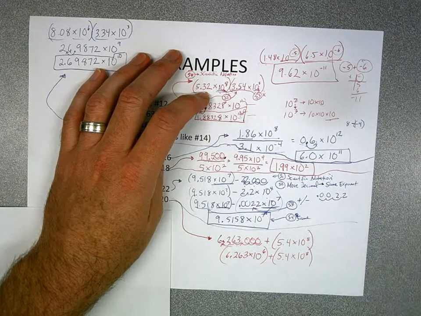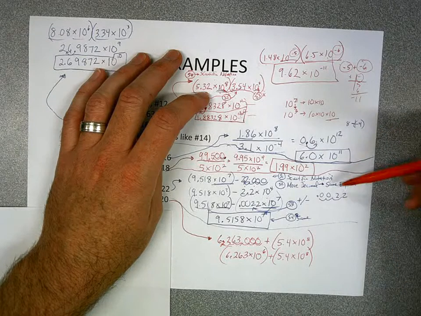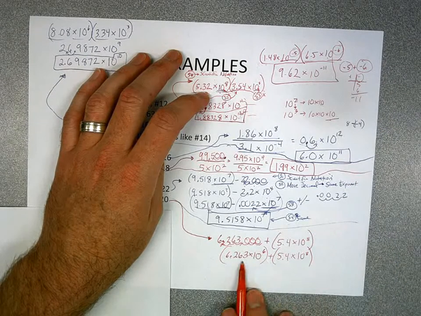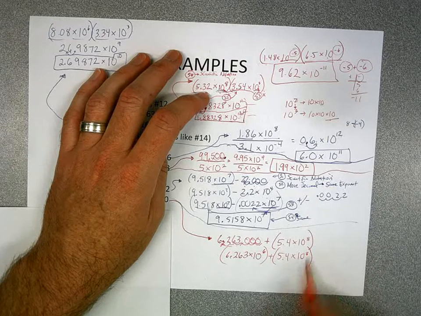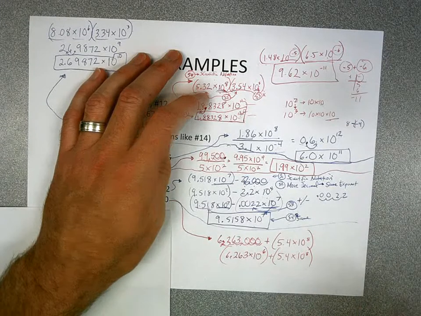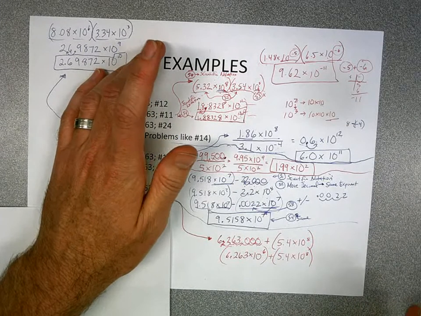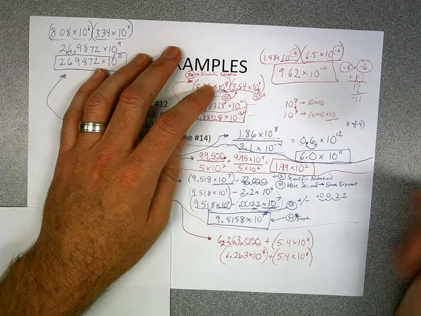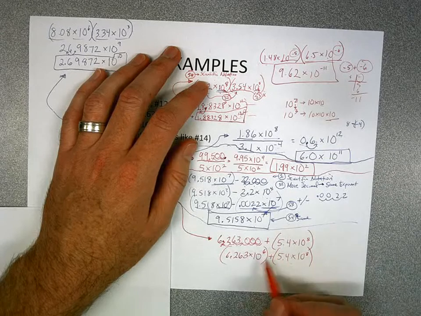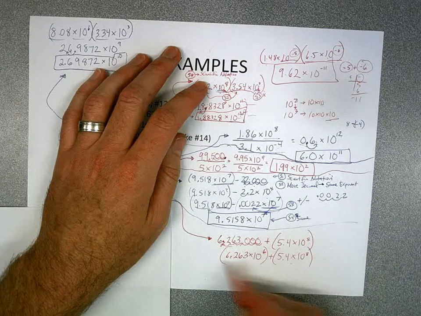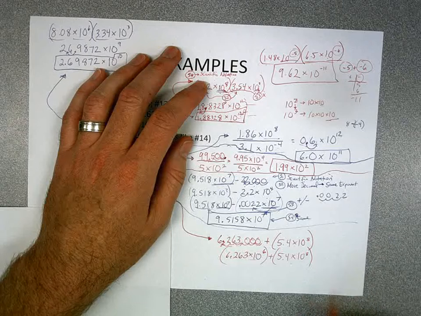Step 2, move the decimal so we have the same exponent. I need to either move this one to a 6 or this one to an 8. It really doesn't matter. I'll get the same answer either way. Since we're already moving this one, let's just use that one. All right, so we need to put that to 10 to the 8th.